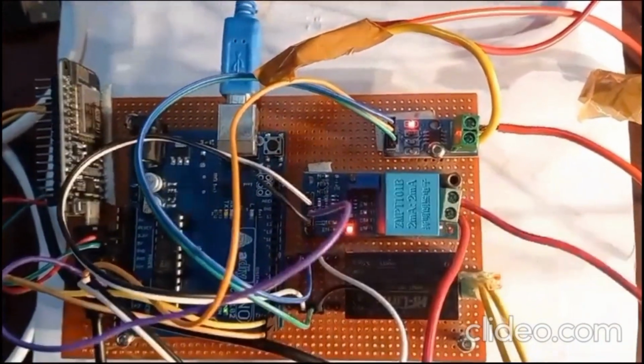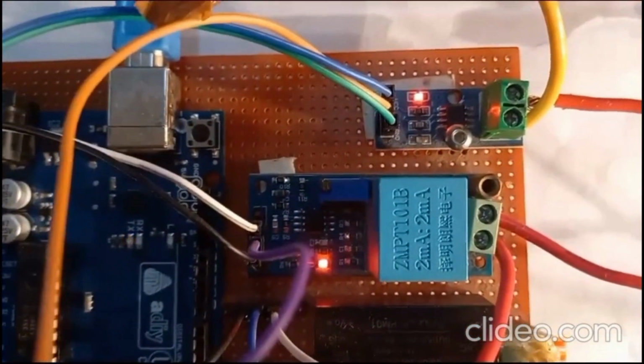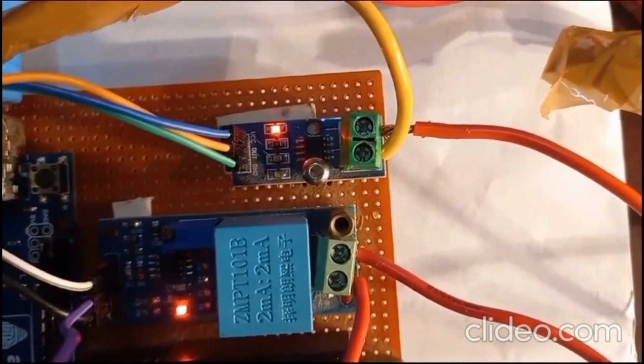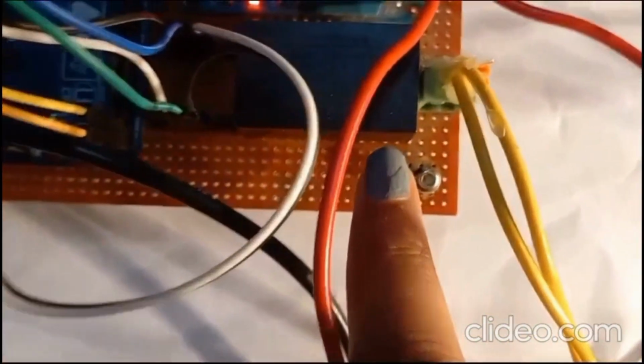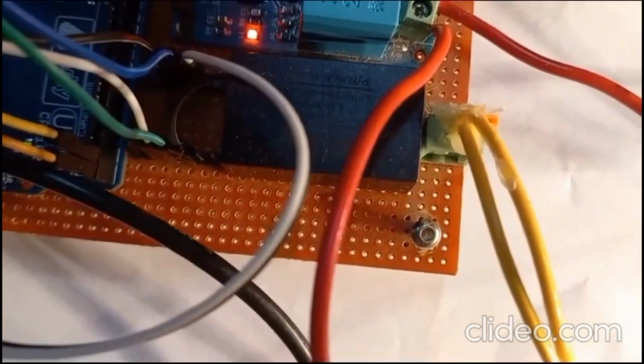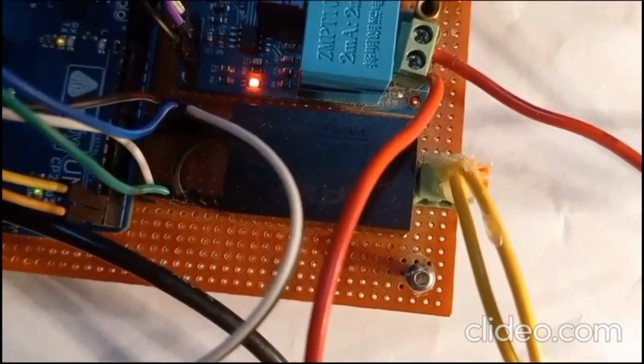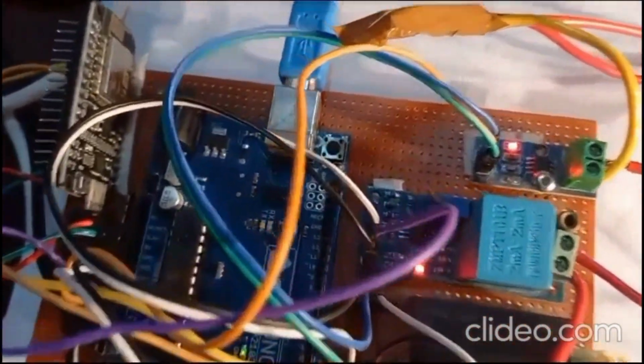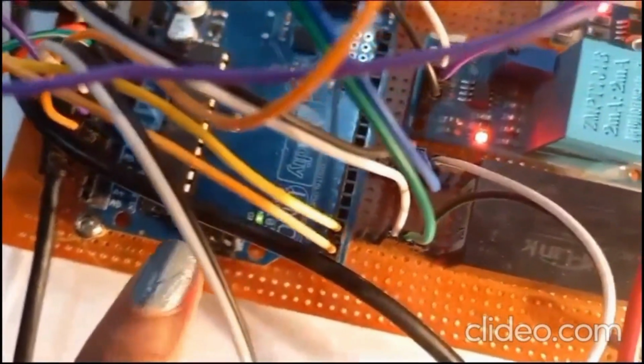This is our voltage sensor, which will monitor the voltage. This right here is our current sensor, which will monitor the current. This is our converter to convert the AC to DC. Now, all the load data will be stored in our microcontroller, Arduino Uno.